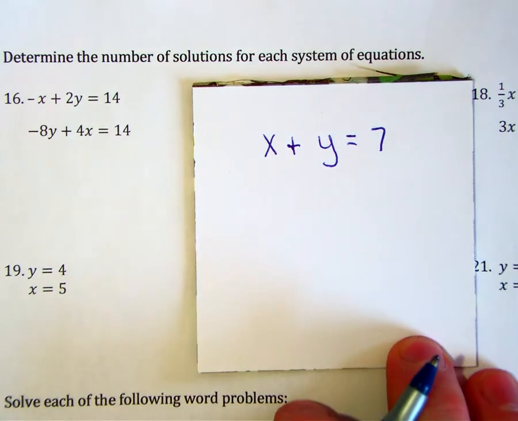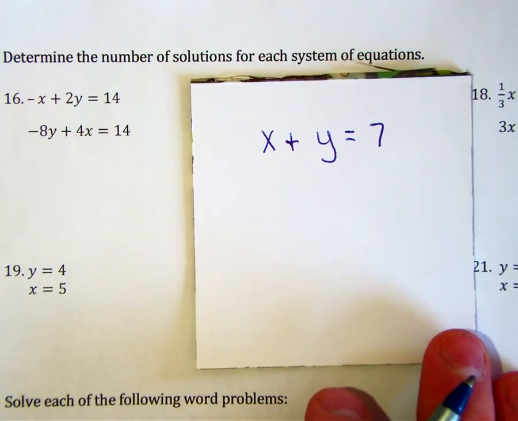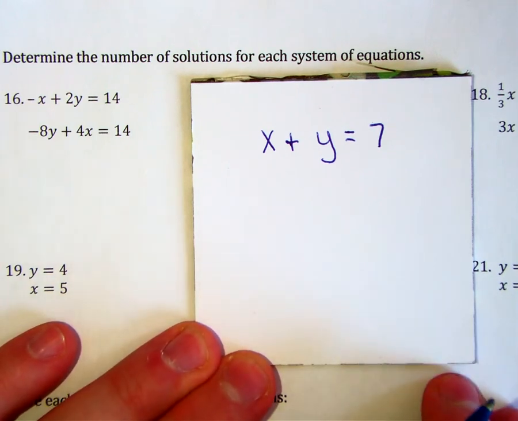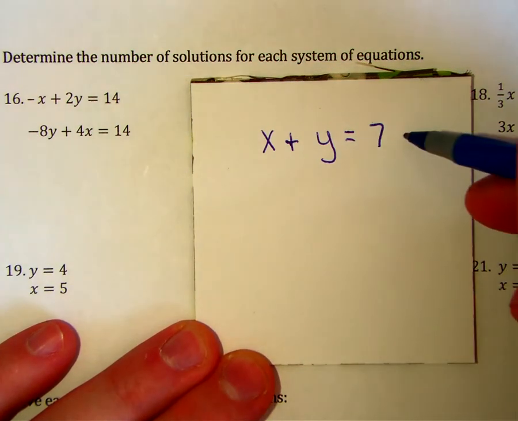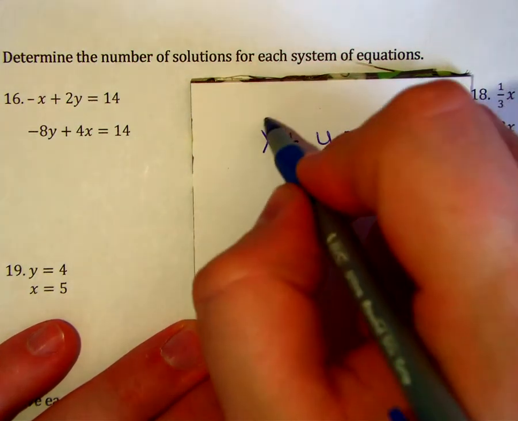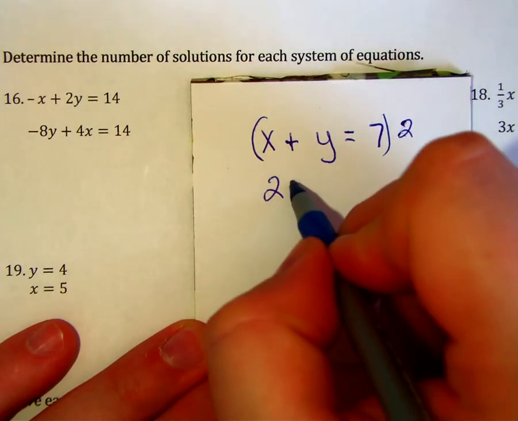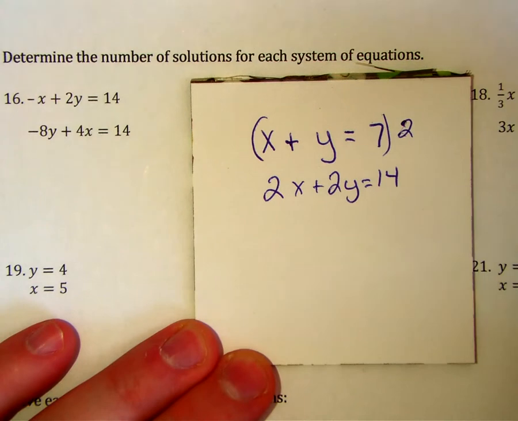Now remember, any equation that will give us that exact same line is simply going to be a multiple of this first equation. So if I multiply this by 2, we end up with 2x plus 2y equals 14.